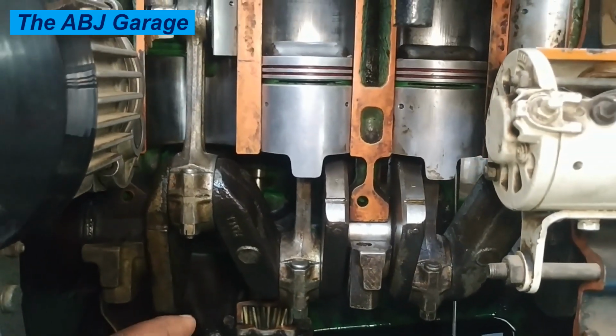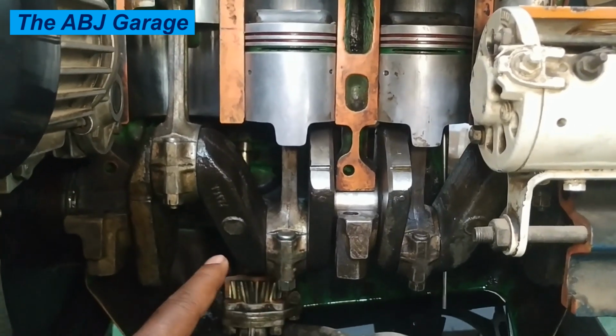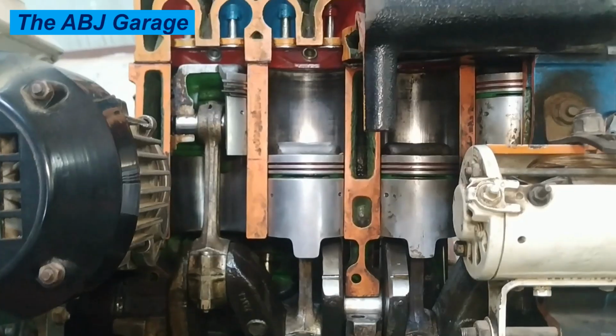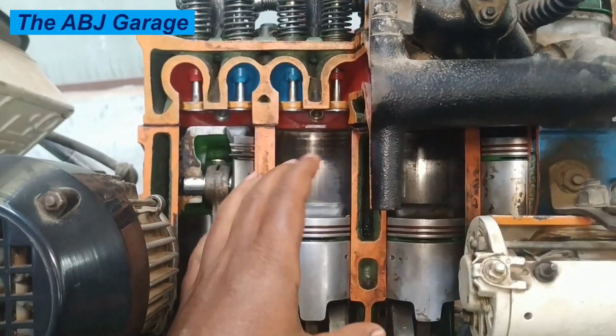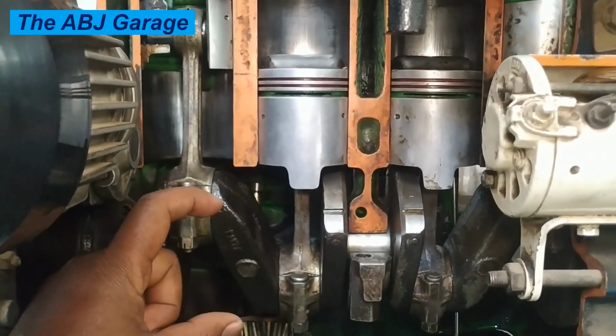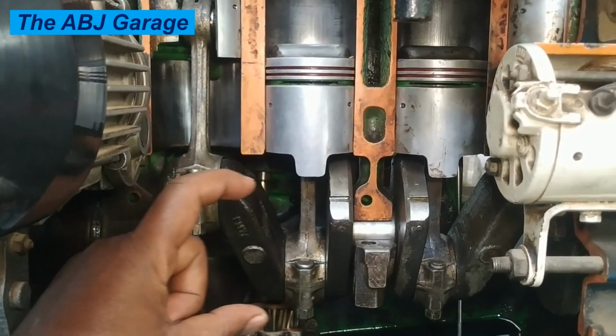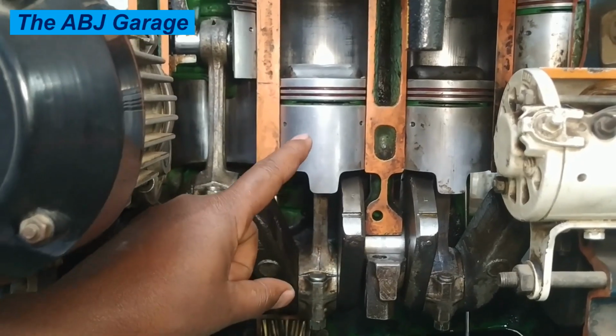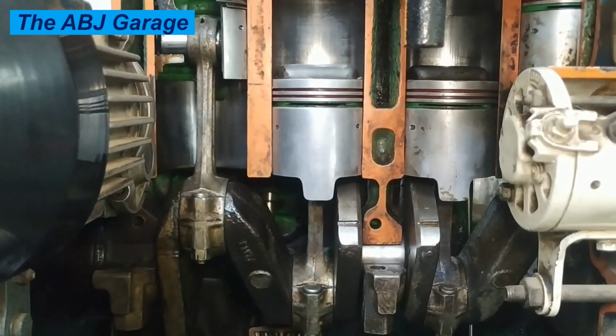When you look at the location of the crankshaft, it is usually located in the crankcase, in the engine block. In the upper part we have the cylinder, followed by the engine block. So the crankshaft is embedded in the lower portion of the crankcase. And as you can see, it is connected to the connecting rod. That is how it receives engine power from the pistons.